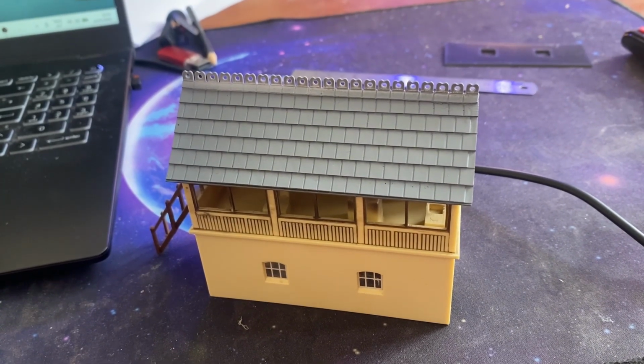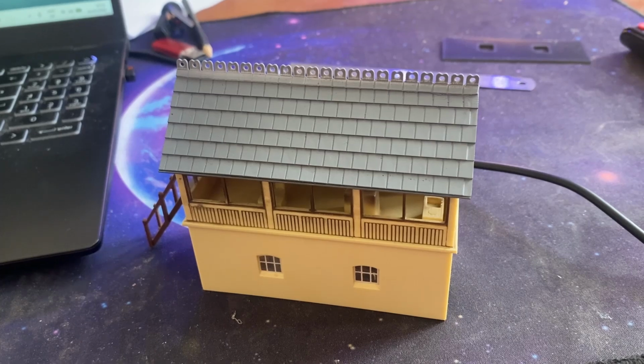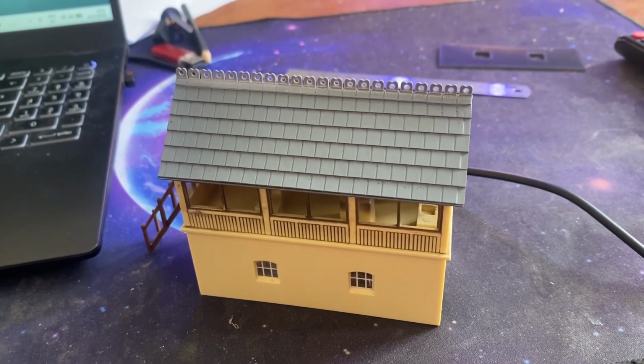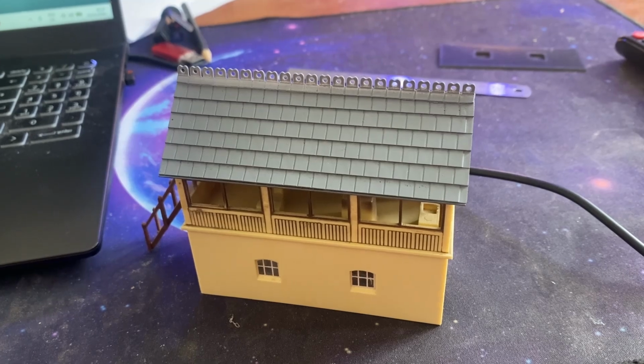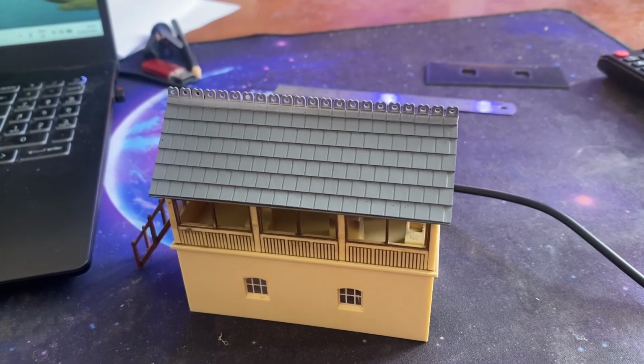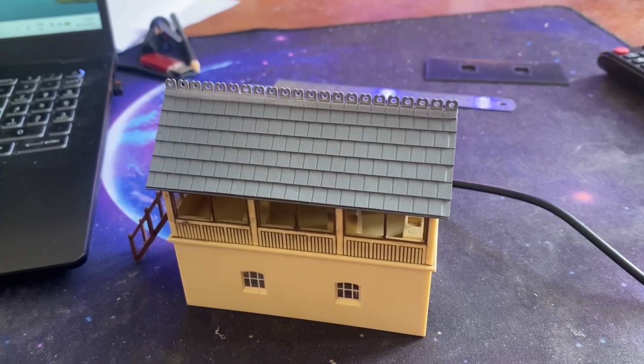In this video we're going to go through making the roof tiles for the R503 signal box, and these tiles were resin printed on the Elegoo Saturn III. I'm going to show you how I used Fusion to create the actual STL files.